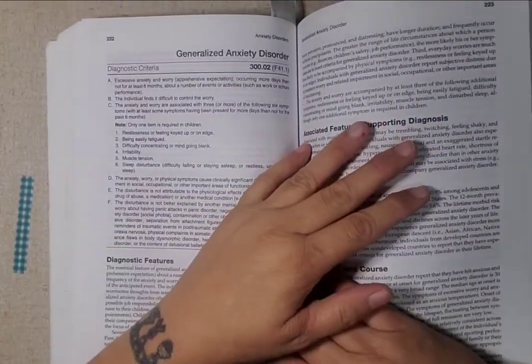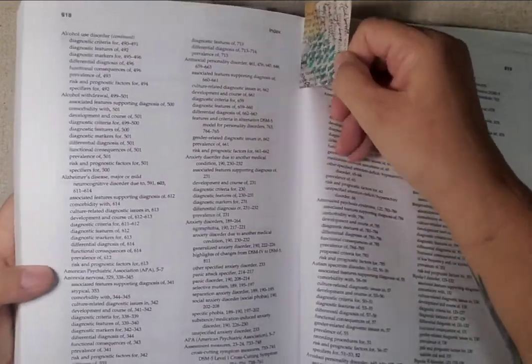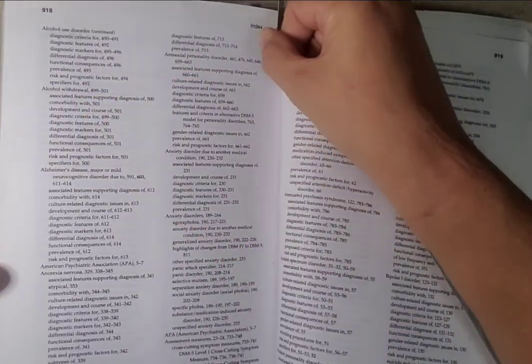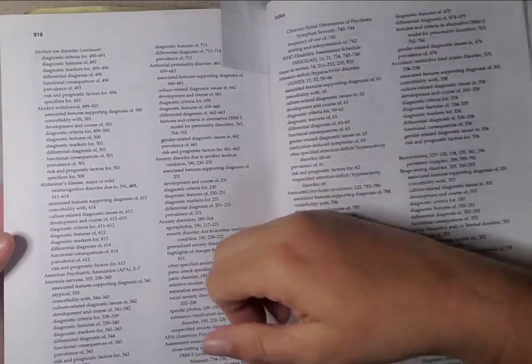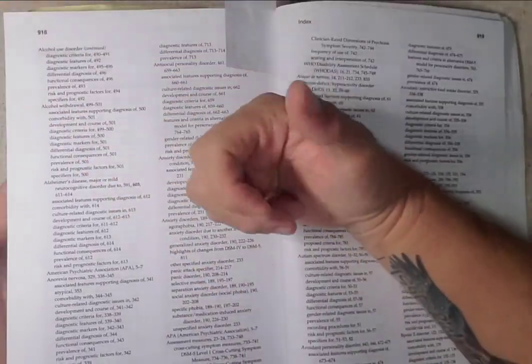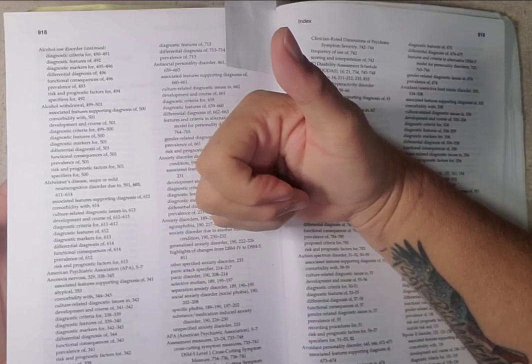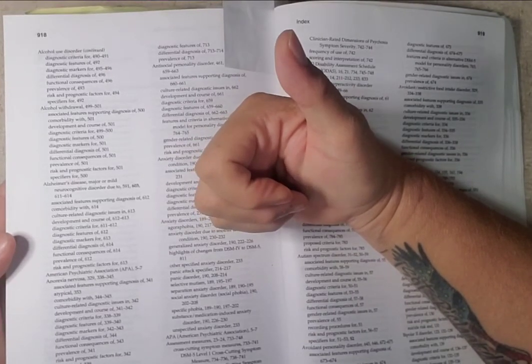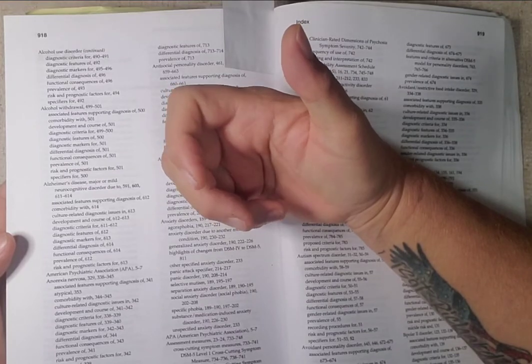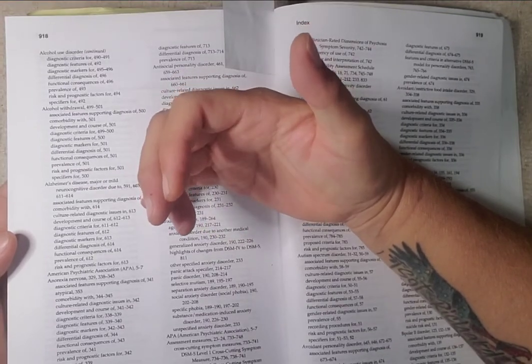So there are multiple forms of anxiety. Jump back here to the index. Using my craft stuff for bookmarks. So anxiety, there's agoraphobia, which is considered an anxiety disorder. Agoraphobia is the fear of the outside.